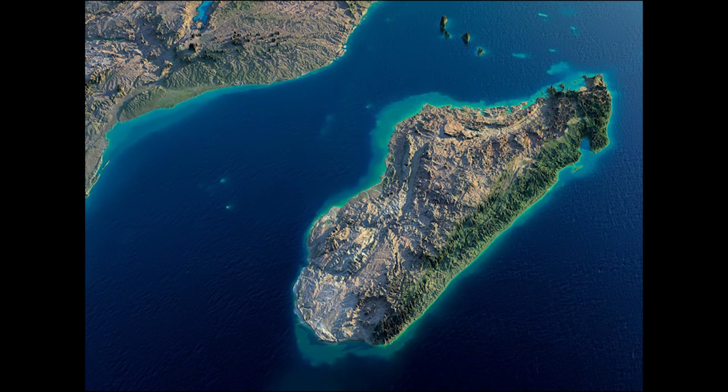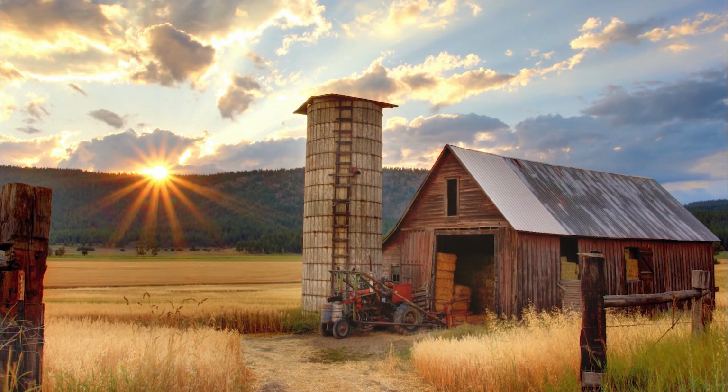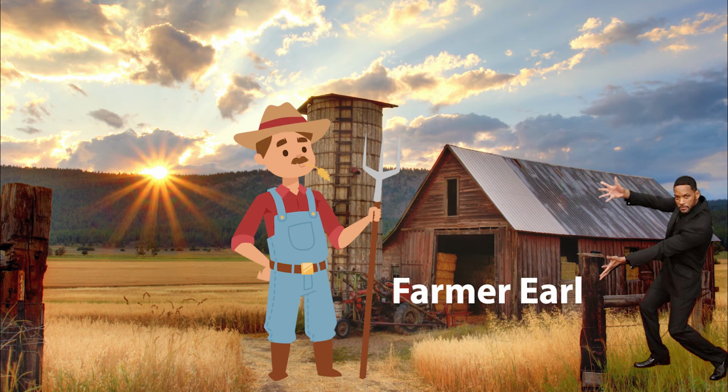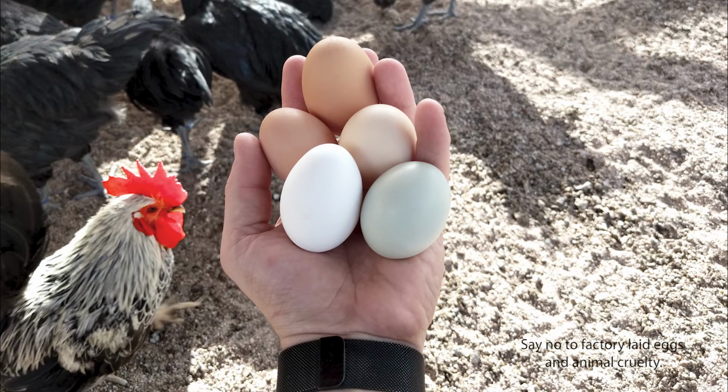On the island of Madagascar, there is a farm owned by Farmer Earl. Farmer Earl has a few chickens on his farm, which lay a different number of eggs every single day. Now, Farmer Earl wants to know how many eggs are laid in total per week over 4 weeks.